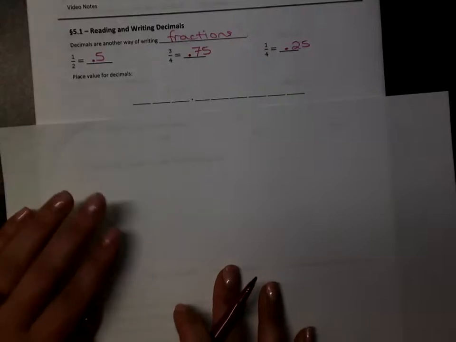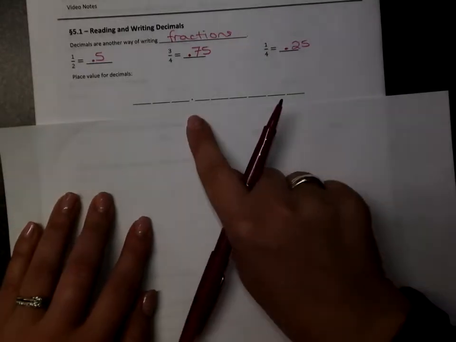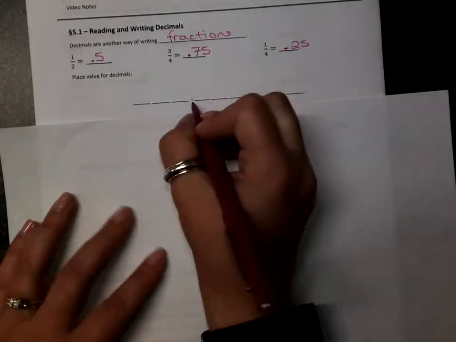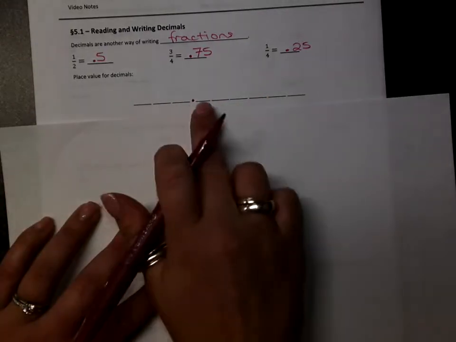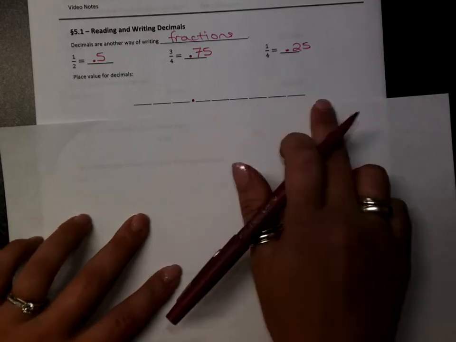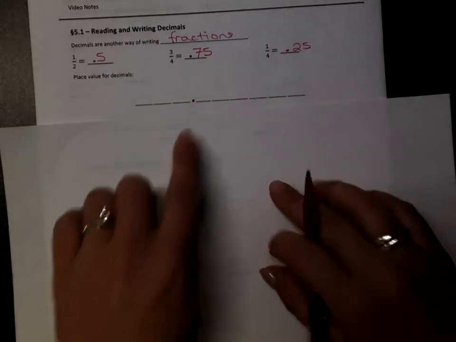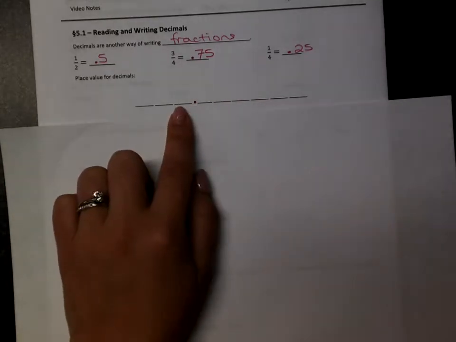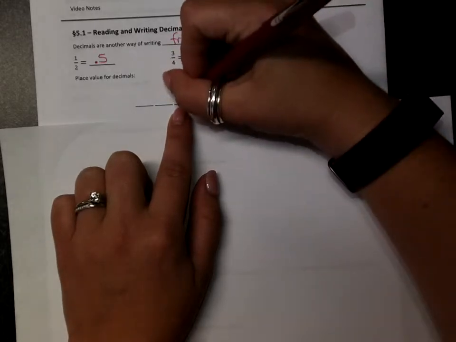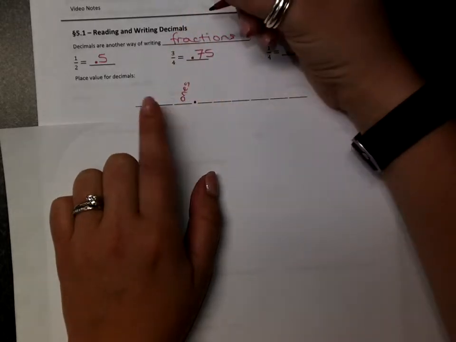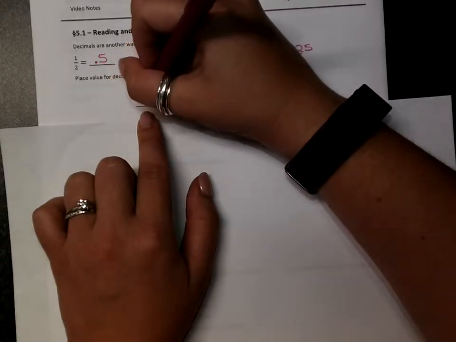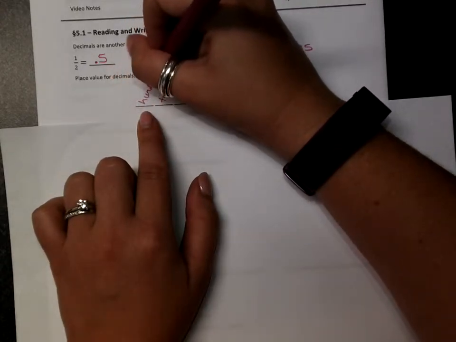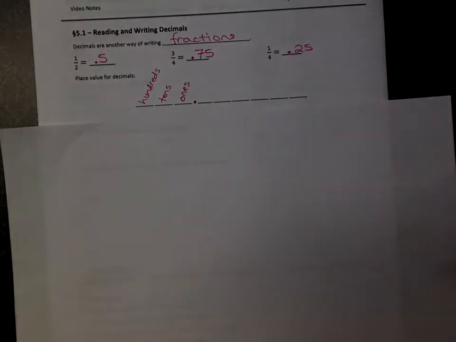So place value for decimals. Now we're going to have this decimal point in the middle to separate what we call the whole numbers from the parts of numbers, or from decimals. On the left-hand side of the decimal point, we know that that is the ones place. The next is the tens place, and then the hundreds place. Those are the place values we learned at the beginning of the course.